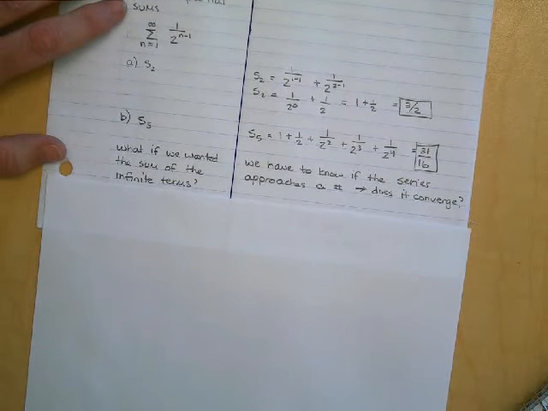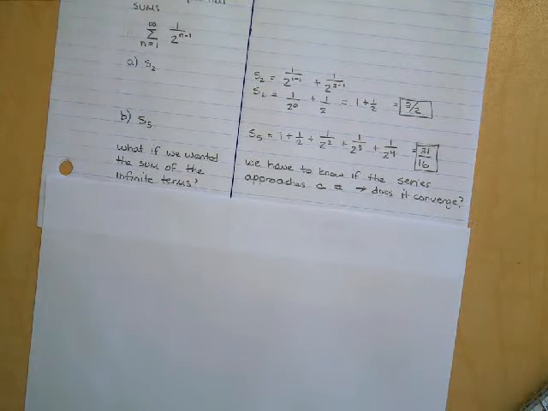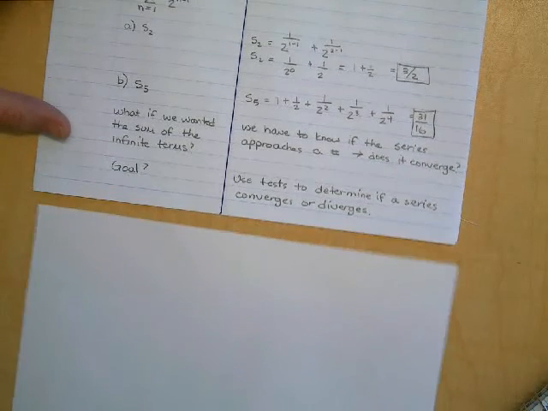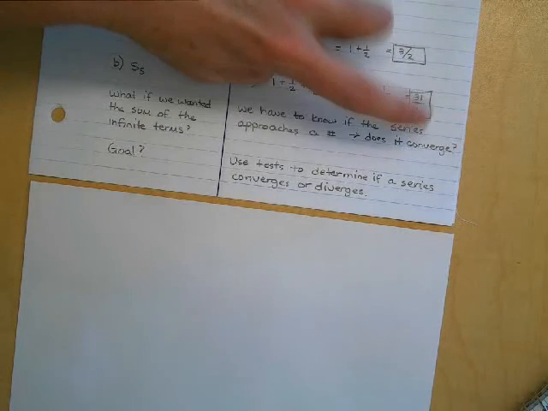What if we wanted the sum of all of the terms, the infinite terms? Just like the integral, we can only do that if we know the series approaches a number. If the series approaches a number, we say that it converges. There are some that we can easily find the sum of, and some that we can estimate. But the main thing I want you to note is we have to know if the series converges. So we're going to use this for all types of things, and this is going to be really important.